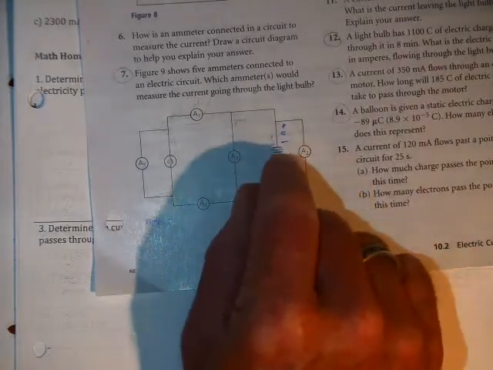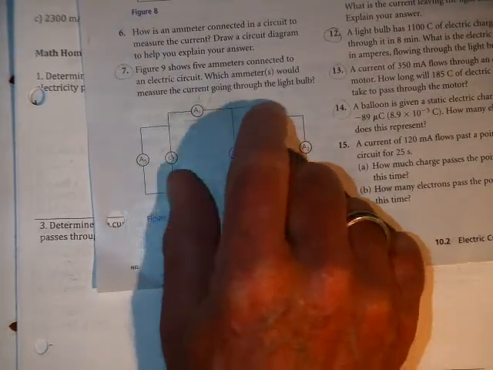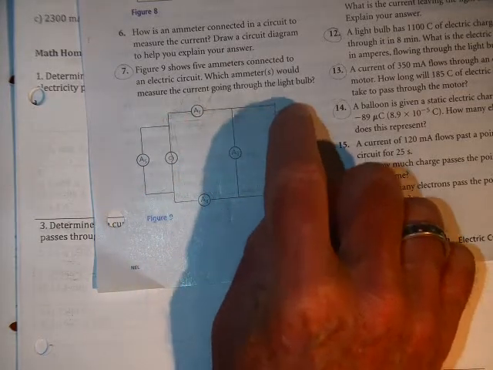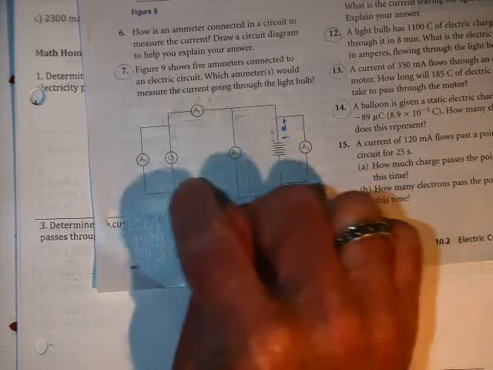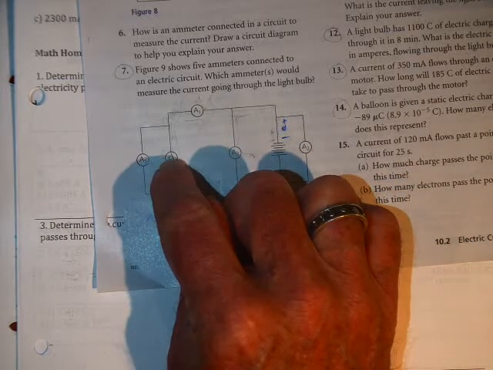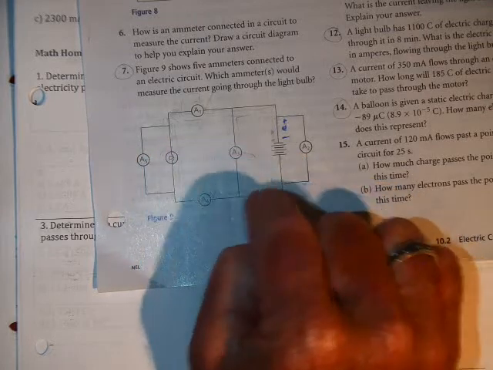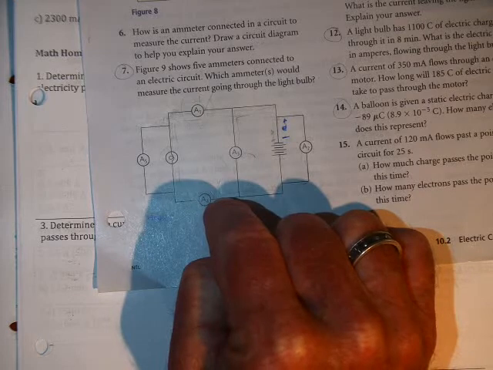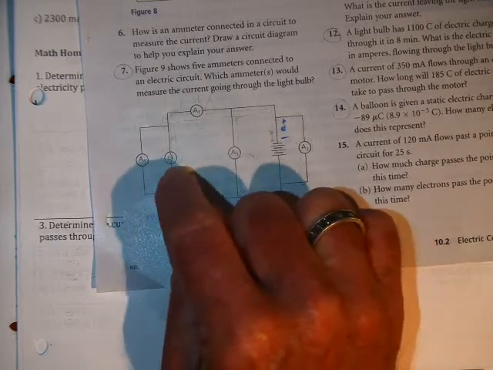Okay? The circuit is starting from here, going all the way around and back here. It does go here too, but in this case here, it's asking about the current that goes through the light. So in fact, there's only two of these ammeters that will measure the current going through the light.